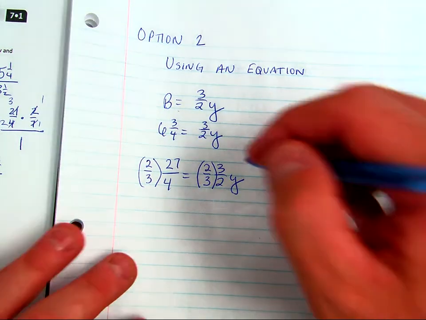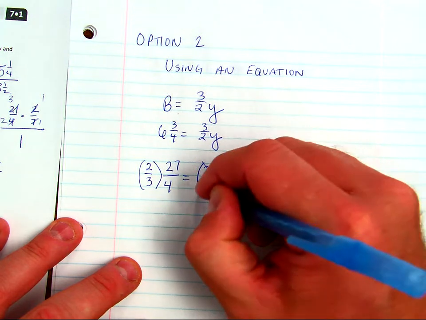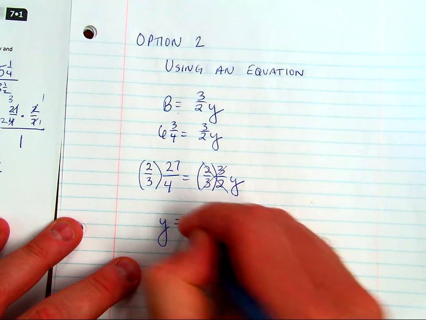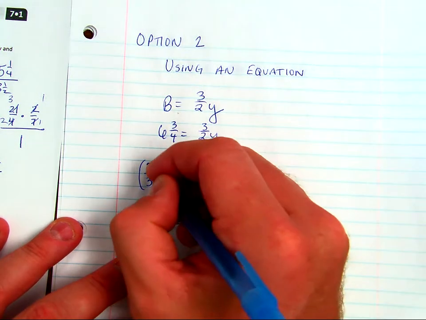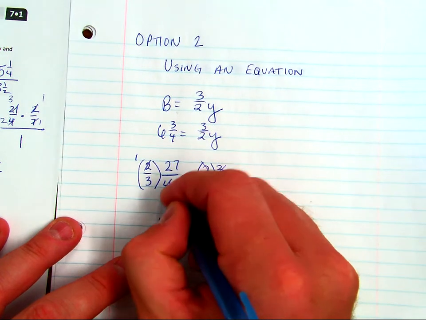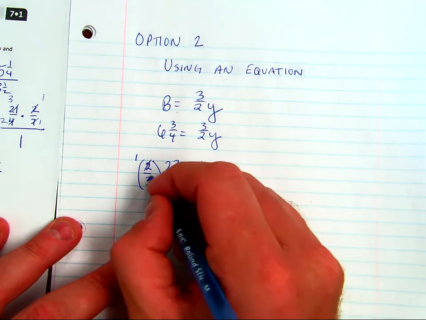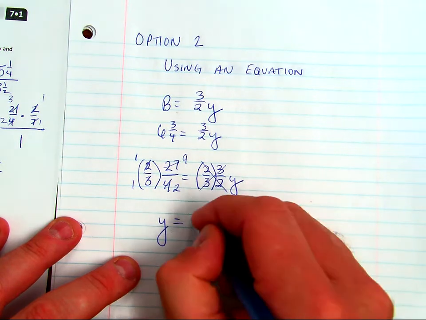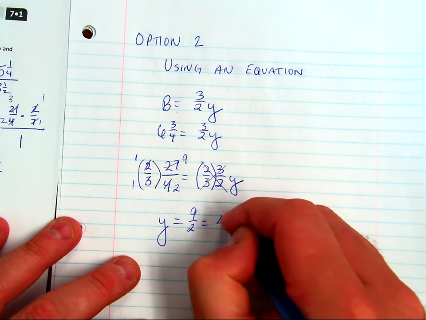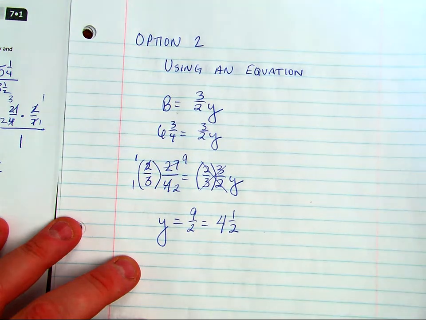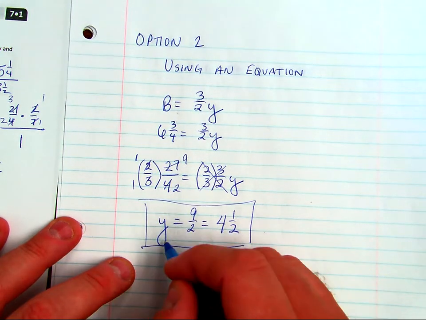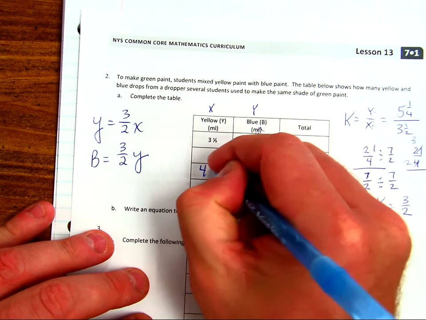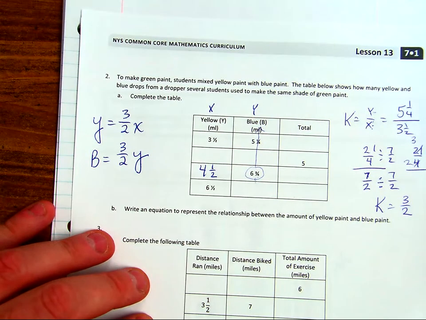You can clearly see that the 2's cancel out, the 3's cancel out, so I'm left with y equals. You can see here that 2 divided by 2 is 1, 4 divided by 2 is 2, 3 divided by 3 is 1, and 27 divided by 3 is 9, and I get 9/2, which equals 4 1/2. So I take this value and I substitute it for y. And then I could add these two numbers together and figure out the total.